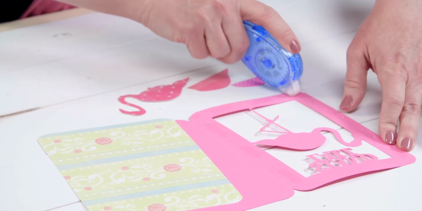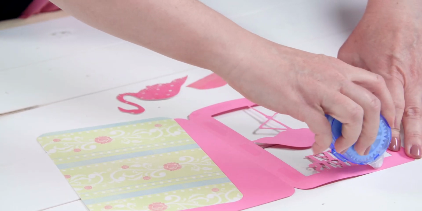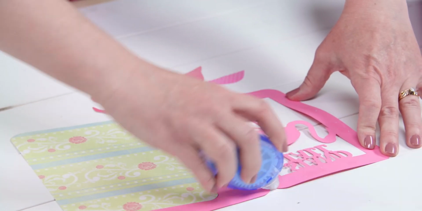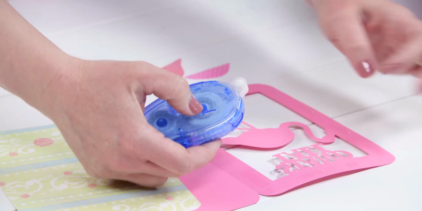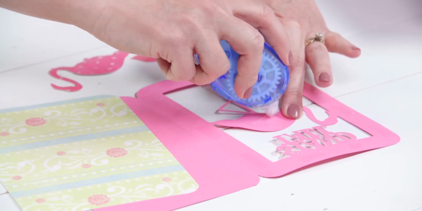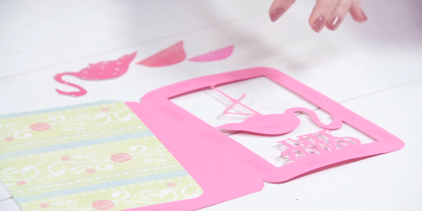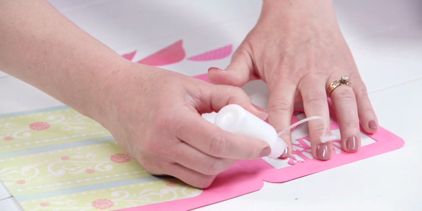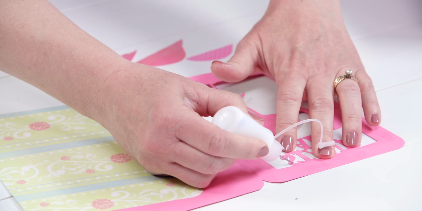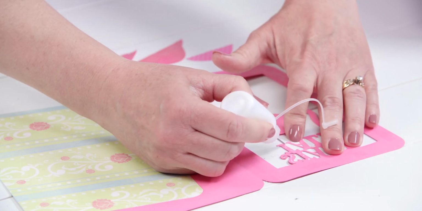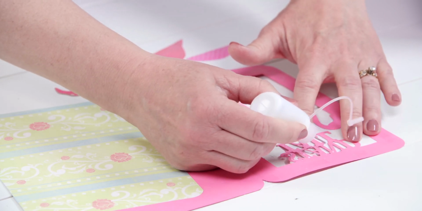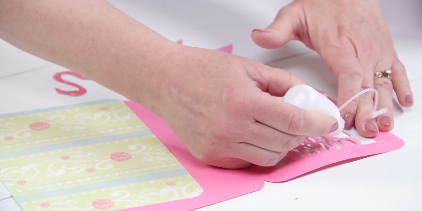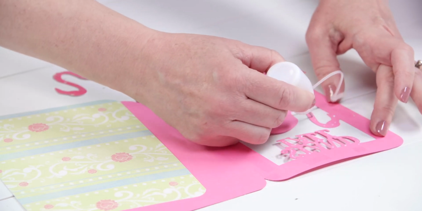And this is just kind of a tape runner adhesive. It's good for covering a lot of area, and it's dry so it doesn't cause any warping that you can get with some liquid glues. I do use liquid glue on skinny areas. We'll just dab little dots of that.